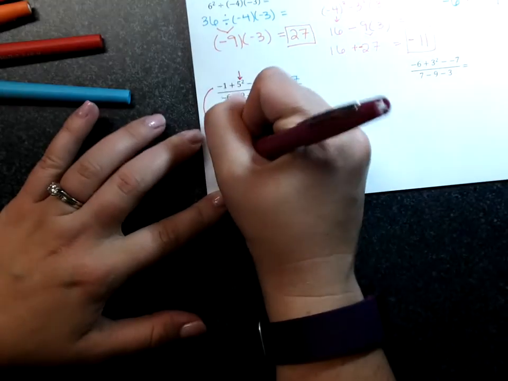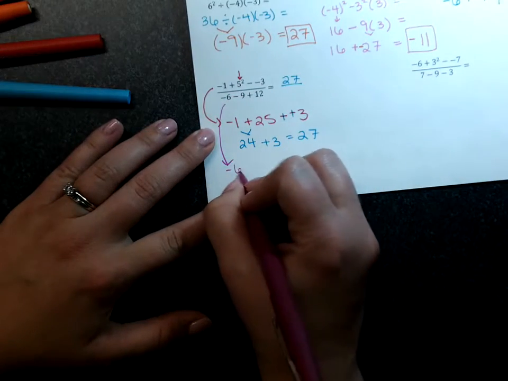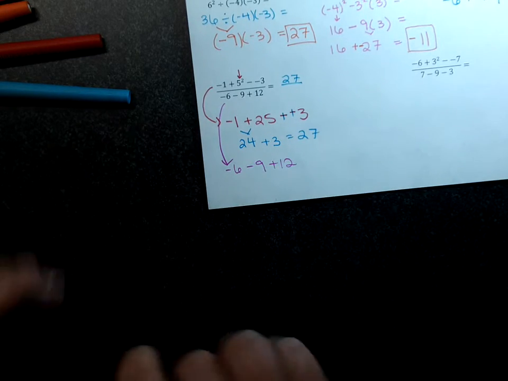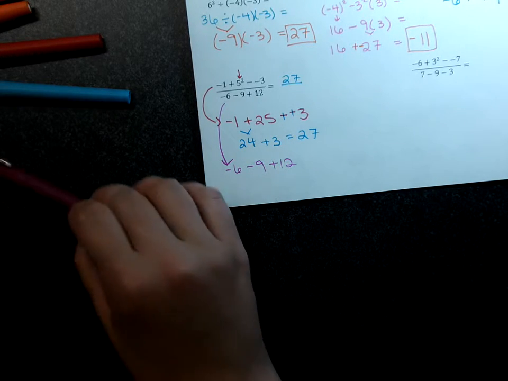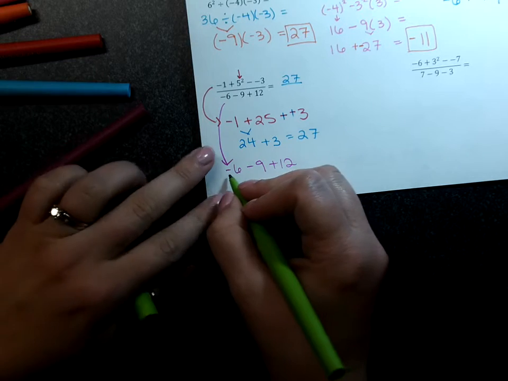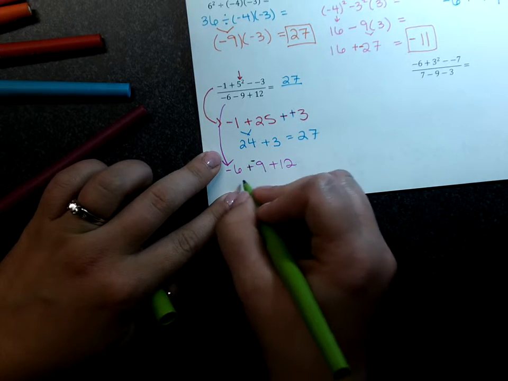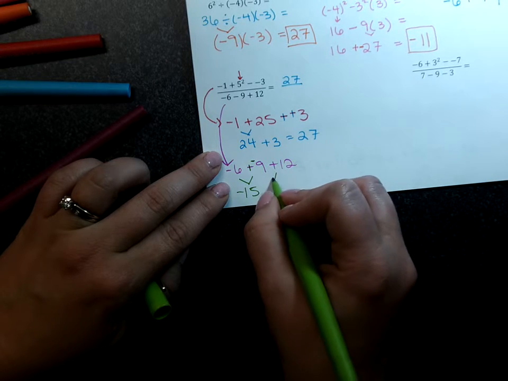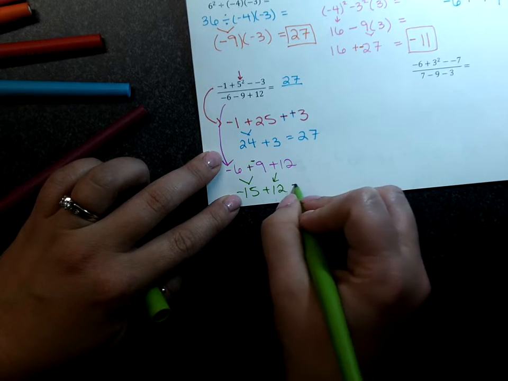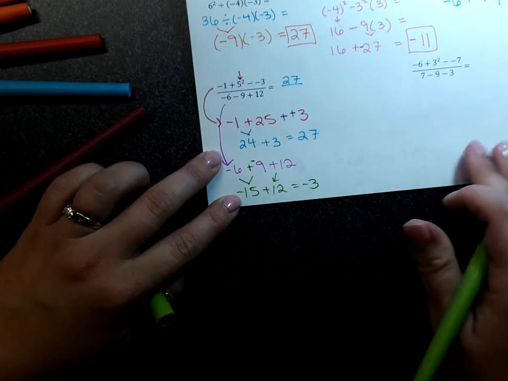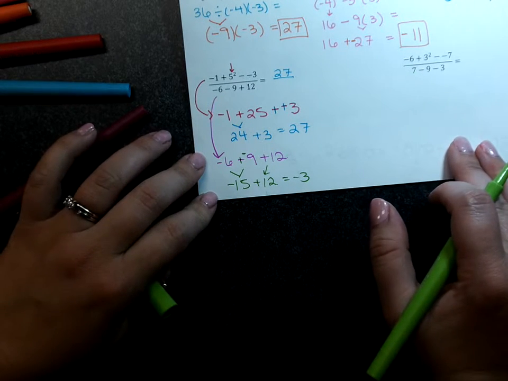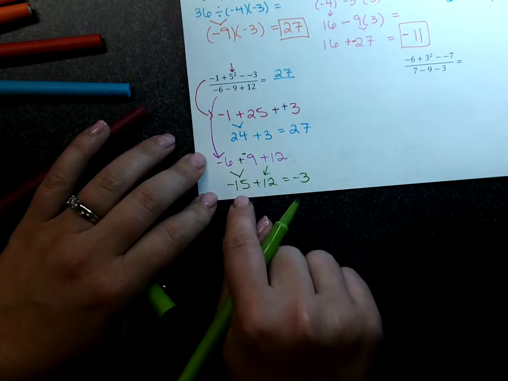So I'm going to bring that down here. Negative 6 minus 9 plus 12. So we'll just work left to right because it's just adding and subtracting. Keep, change, change. Negative 6 plus negative 9 is negative 15. Plus 12 gives me negative 3. So negative 6 minus 9, I do keep, change, change to get negative 15.